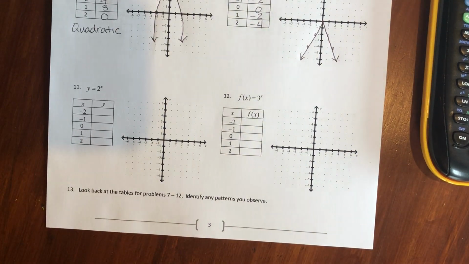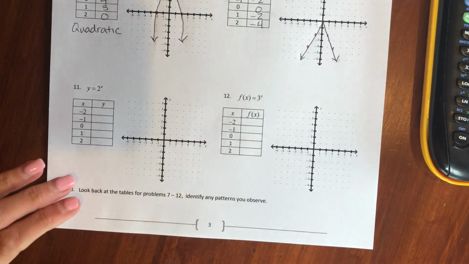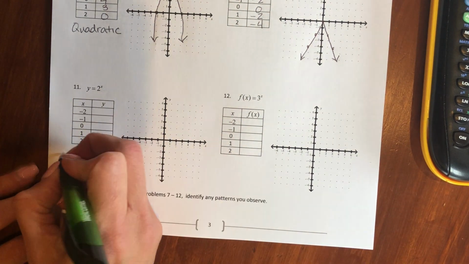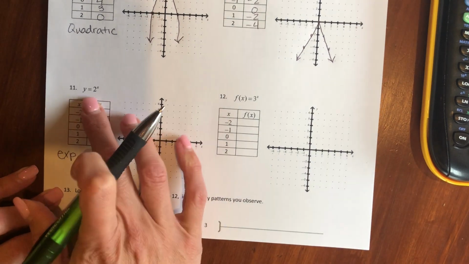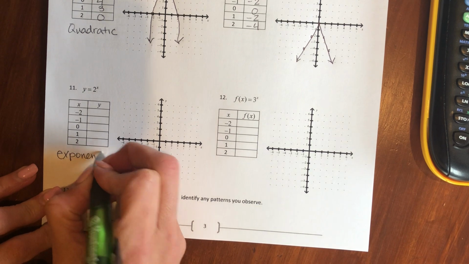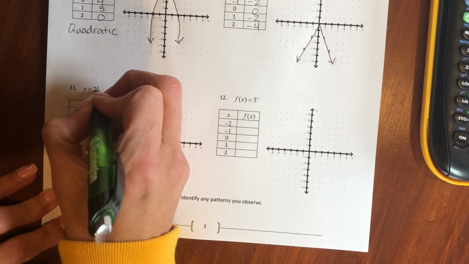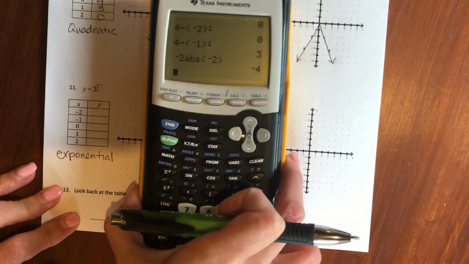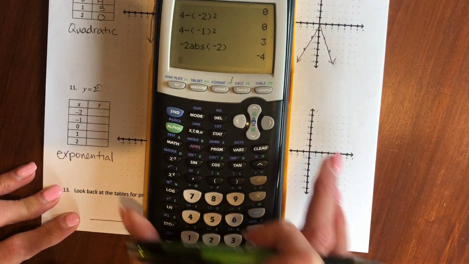All right, the next one, these are exponential. I know that because my exponent is the x. So these two right here are both exponential functions. And you know that because your exponent is the x there. So let me show you how to do this one real quick in the calculator.